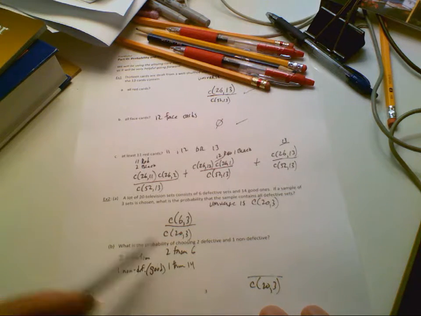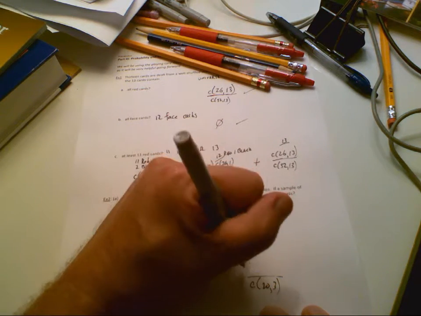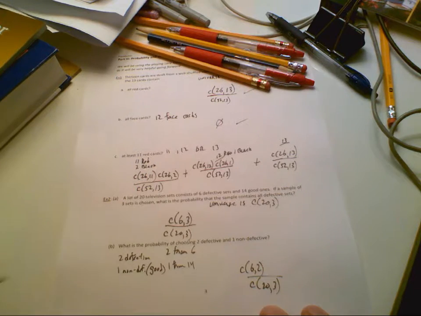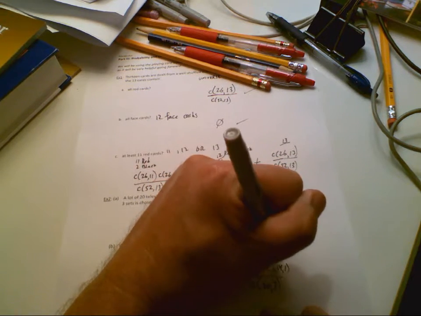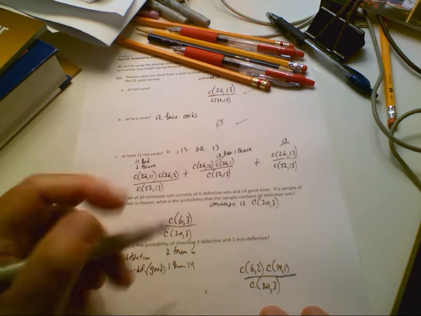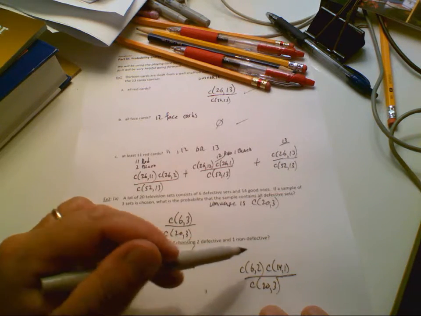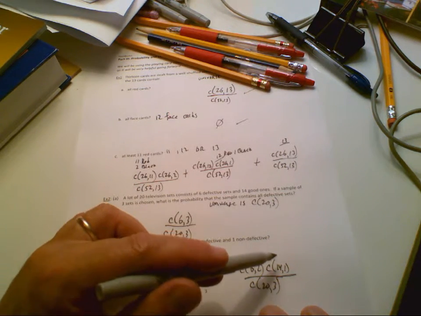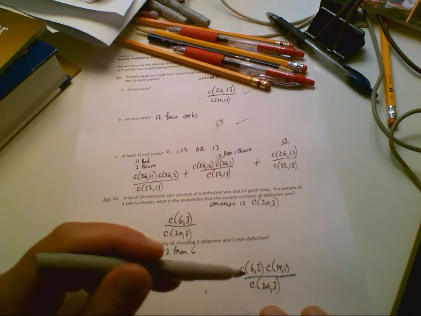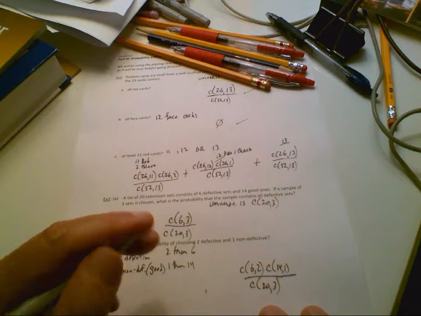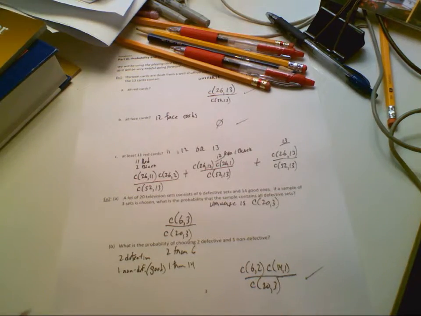First task, get the 2 defectives. C(6, 2). Second step, grab 1 of the goods from the 14. C(14, 1). So multiply C(6, 2), whatever that value is, times C(14, 1). Take that result and then divide it by C(20, 3), and you have your likelihood or your probability.